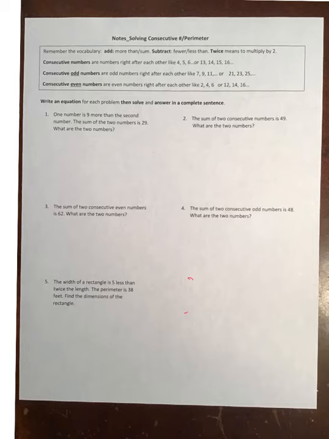Okay, so today we're going over solving consecutive type word problems and perimeter type word problems. You already probably know what a few words mean: the words "more than" mean to add, and the word "sum" means to add. So the sum of two numbers means the answer you get when you add two numbers together. And then there are words that mean to subtract, like "fewer than," "less than," or "difference." And the word "twice" means to multiply by 2. So just a reminder of what different words mean as far as operations.